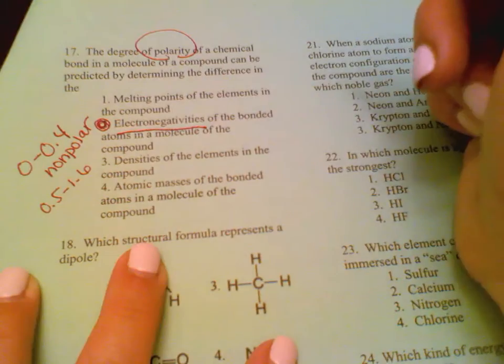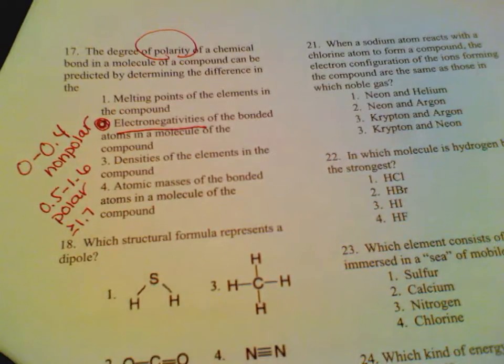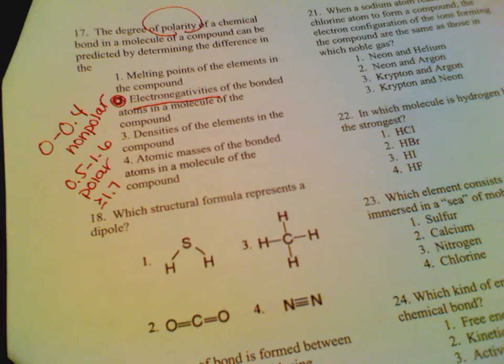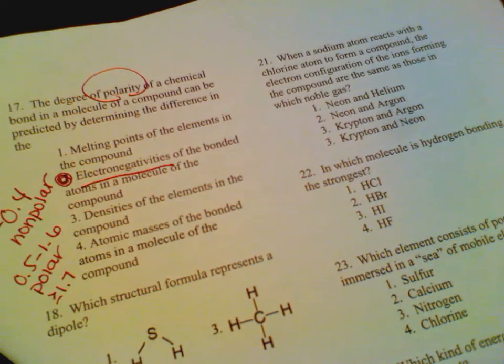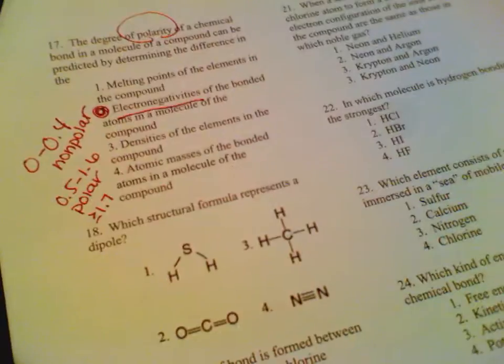0.5 to 1.6, that's going to be our polar. And if I'm ionic, I'm going to be greater than or equal to 1.7. So for electronegativity, always look at Table S for questions if they can give you specifics.